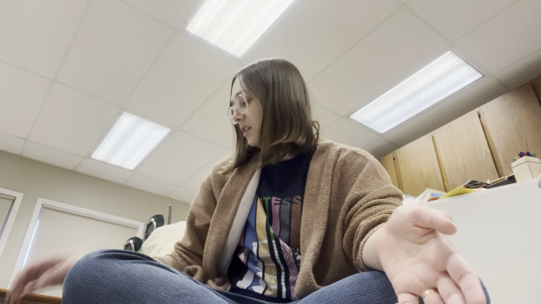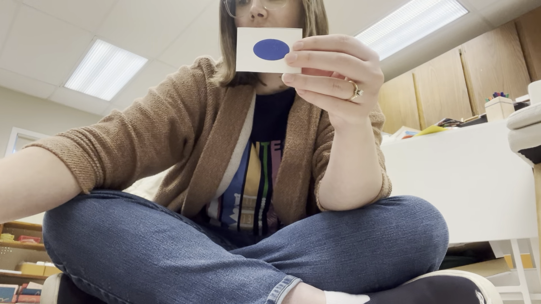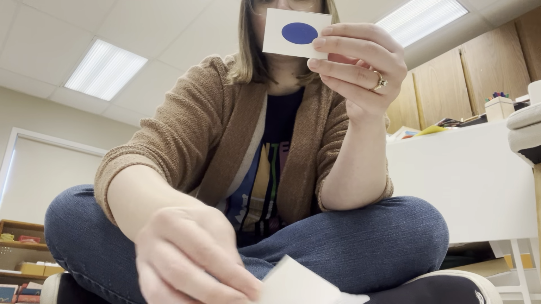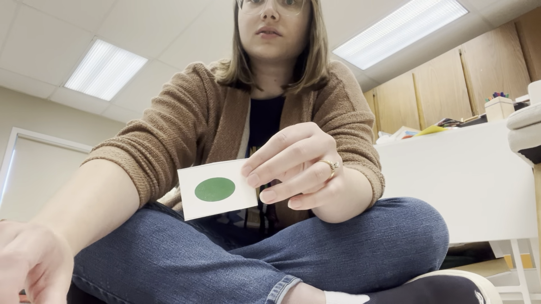And then we did the colors. I only did a few colors, and I only have a few cards. So I have azul, and usually I would have these laminated, but I don't have them. I also have the word card azul, and I would just put it down on the rug, and then we went through all the different colors.